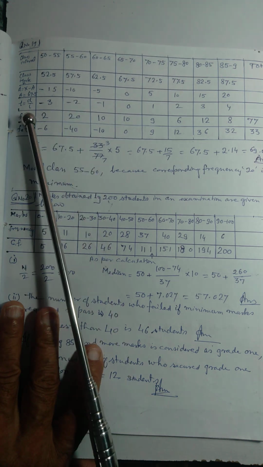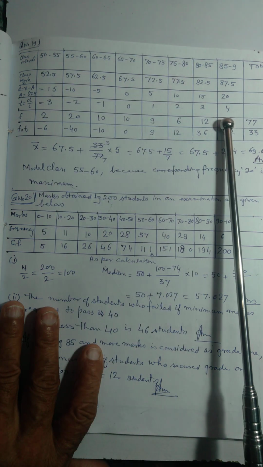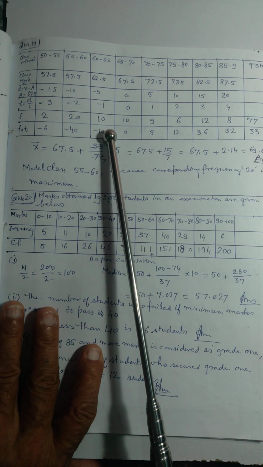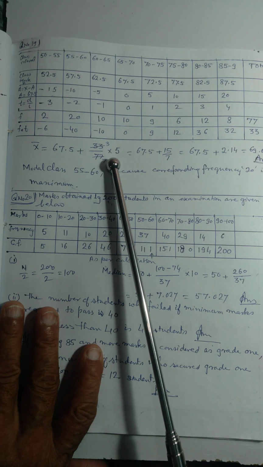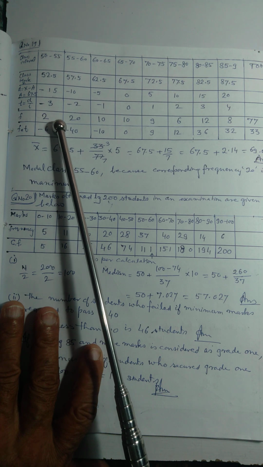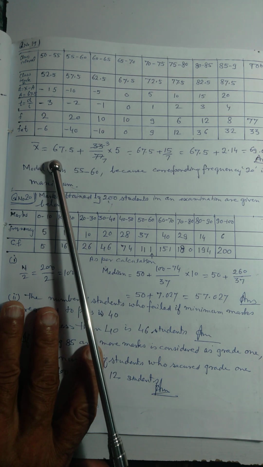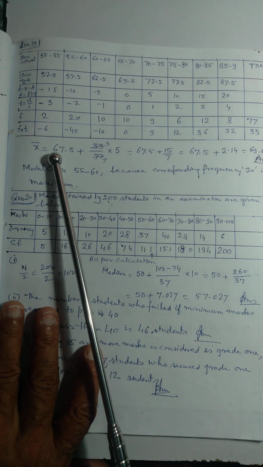We do d divided by i so that our multiplication becomes simple. It will not be lengthy, and at the last we multiply it back. What we divided earlier, we restore by multiplying here. See, 67.5 is our assumed mean.